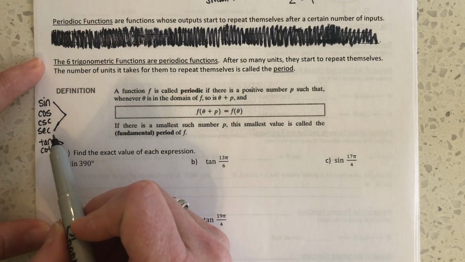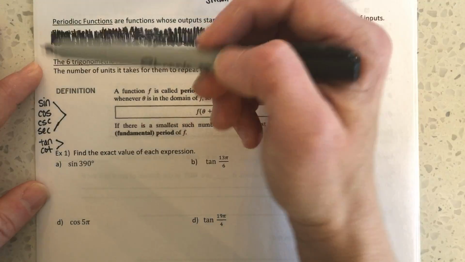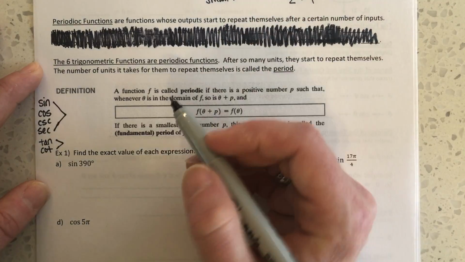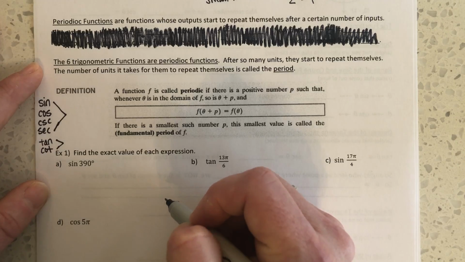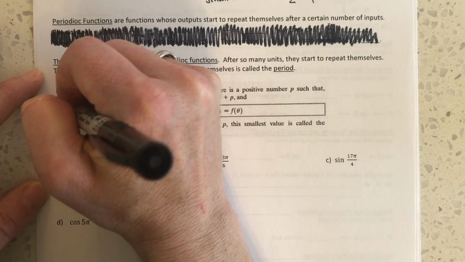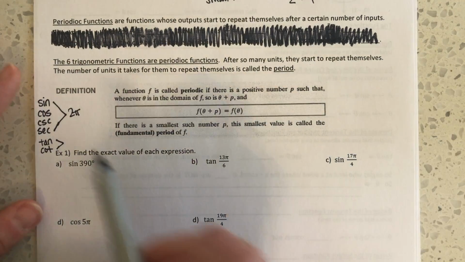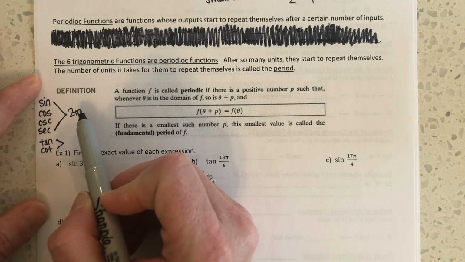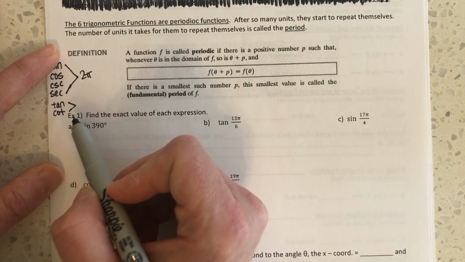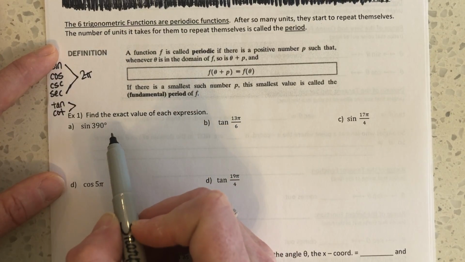So we saw in the video before that, that the period of sine, cosine, cosecant, and secant, all of them take one complete rotation around the unit circle for the outputs to start repeating. So they all had a period of 2 pi radians, one complete rotation. All right, an angle had to be a complete rotation away for the output to start repeating. But the tangent and the cotangent, remember, they started repeating their outputs quicker. That was every pi radians they started repeating.